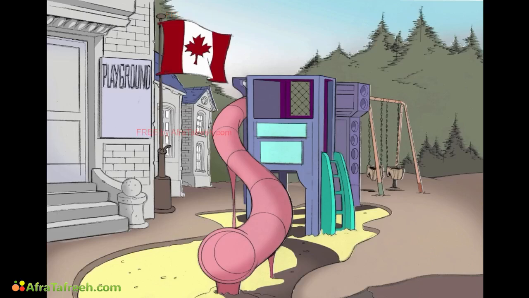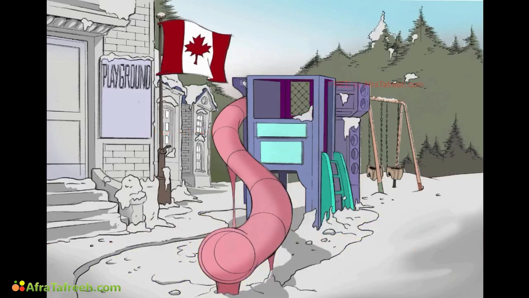I'm sorry. Anyway, here's a playground in Canada with a Canadian flag. And now we'll cover it with some snow. And with that, let's start with some general characteristics.